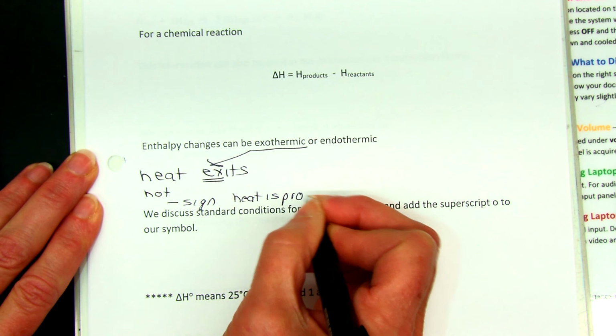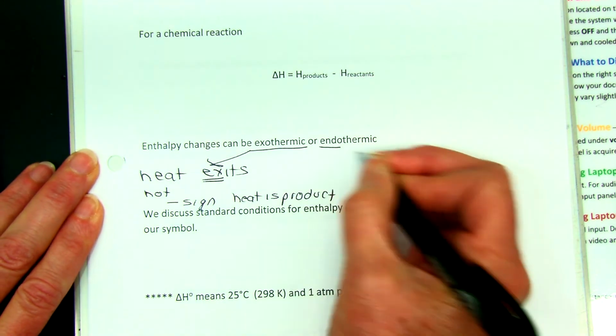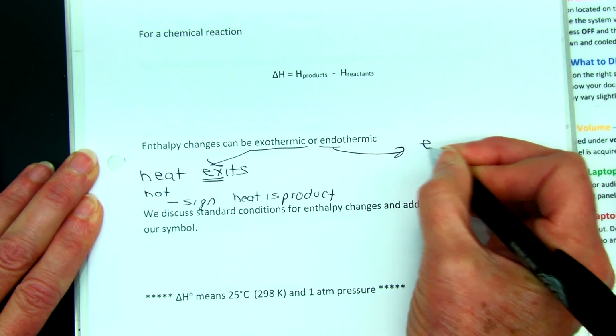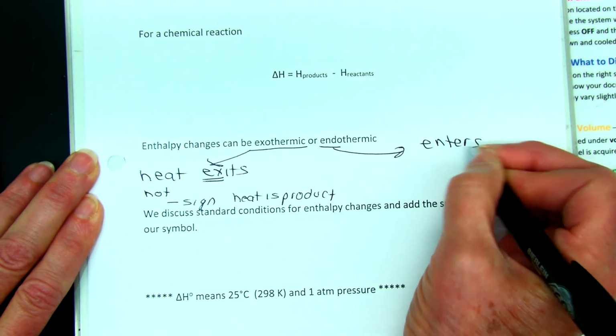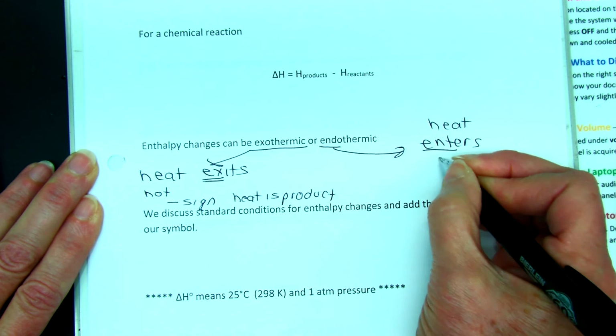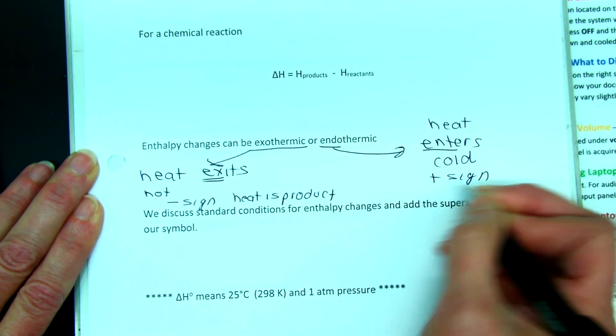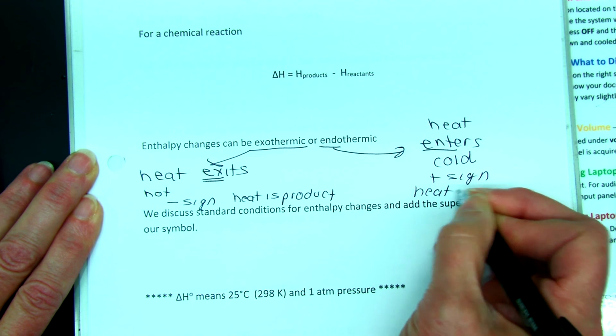If it is leaving the system, it's a product. When we have endothermic, heat enters the system. So enters is endothermic, and it feels cold. We have a positive sign, and heat is a reactant.